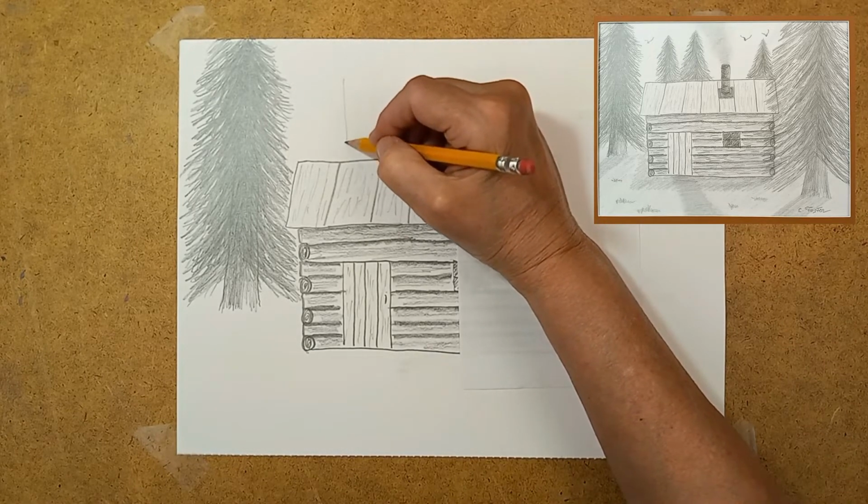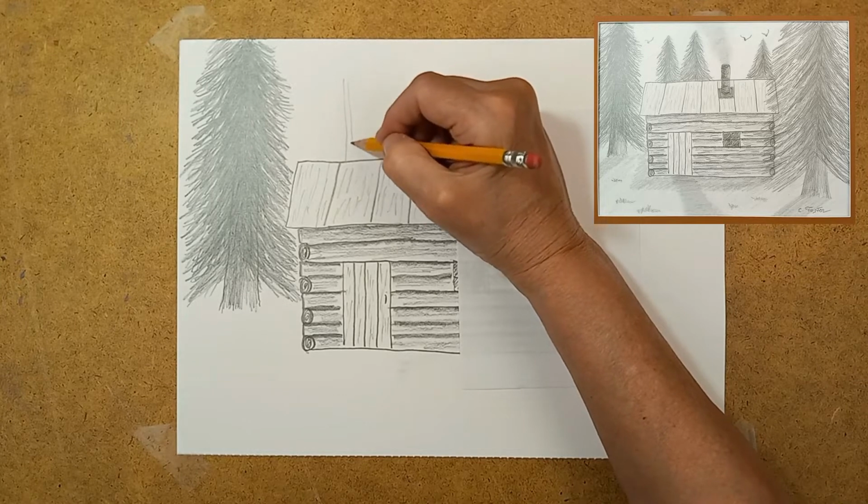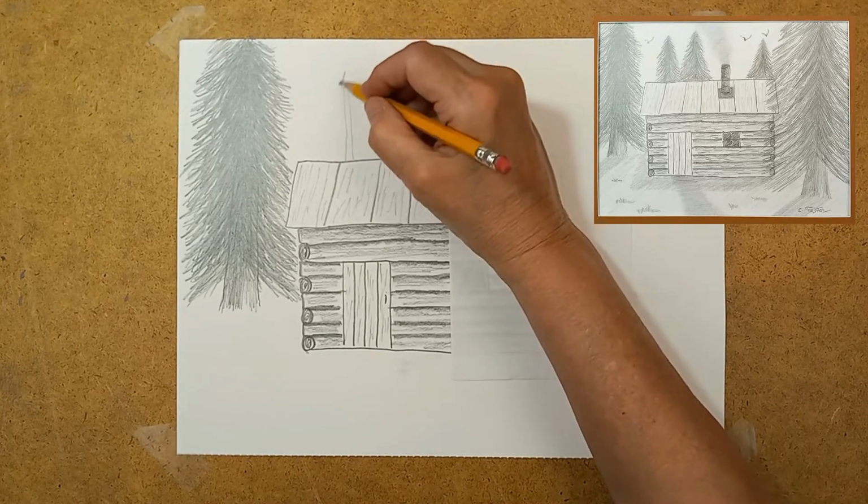Now let's draw in 3 pine trees behind the cabin. They should be different sizes to add interest.